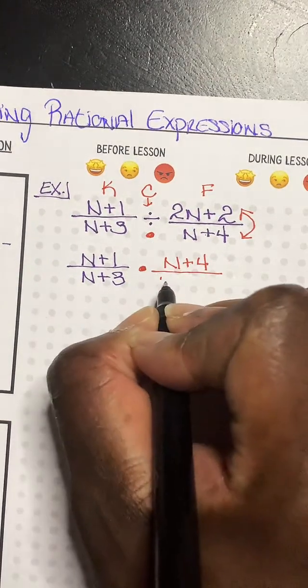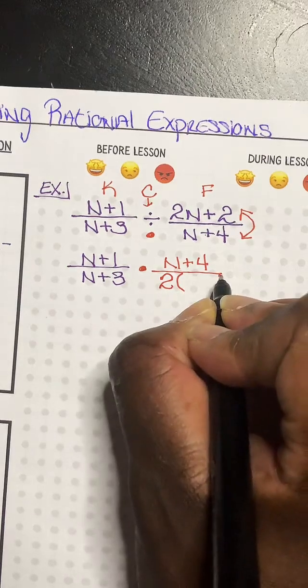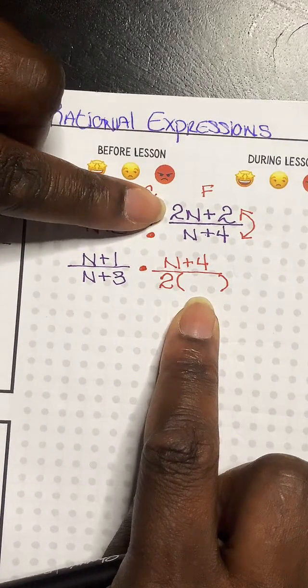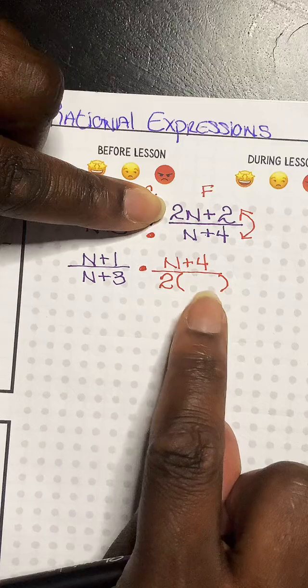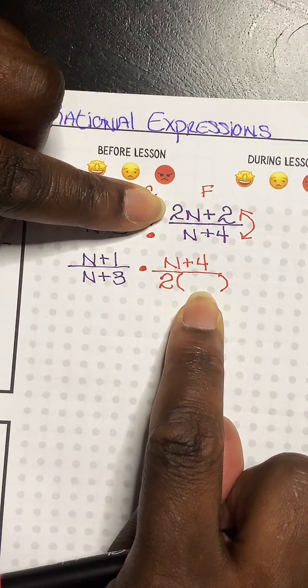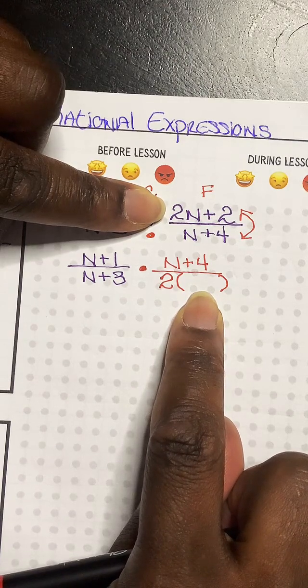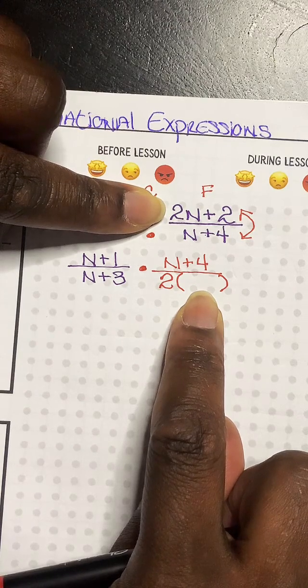Okay? So if we factor out the 2, what's going to remain inside the parenthesis? So I'm looking at 2n plus 2. If I factor out a 2, what's going to remain inside the parenthesis? Okay, give me the whole expression. Okay, the whole entire expression. n plus 1.